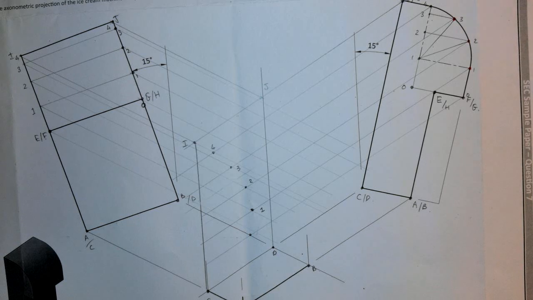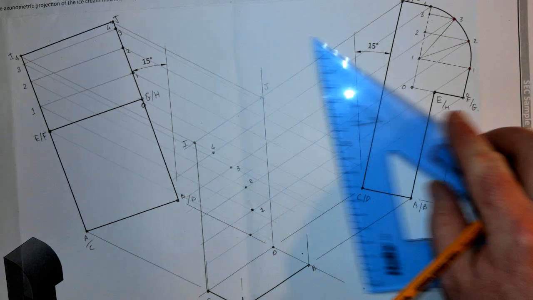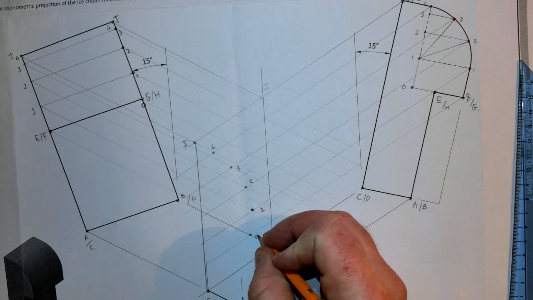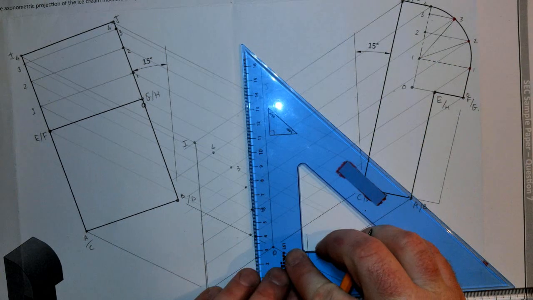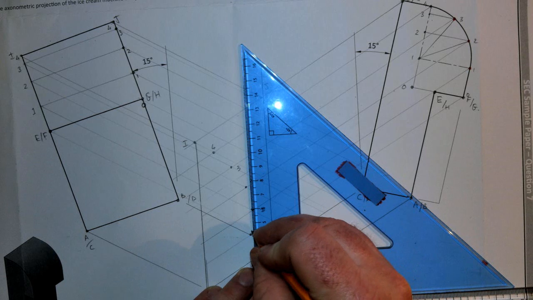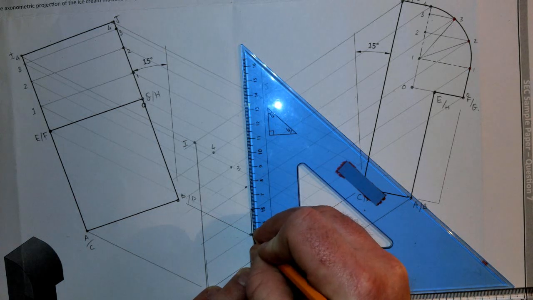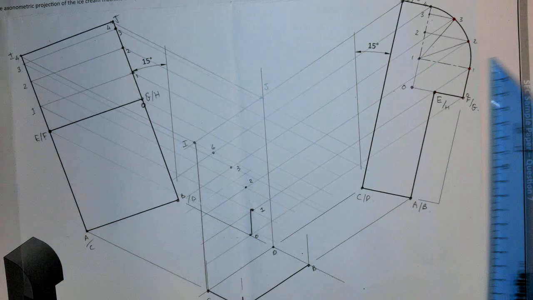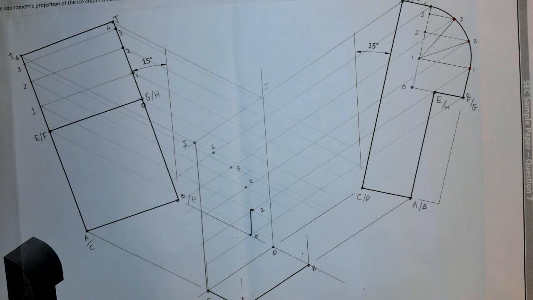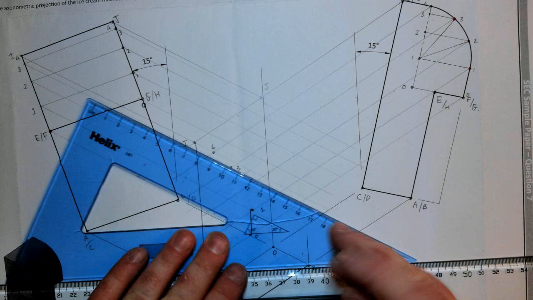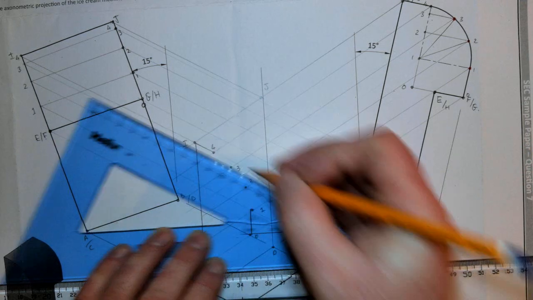Now, if everything is working right for you, it should be vertical between 0 and 1. Just about for me now, I'll have to make it work here. It's vertical. And I'm going to sketch in the curve now, one side of it. That there is that 30 degrees as well.